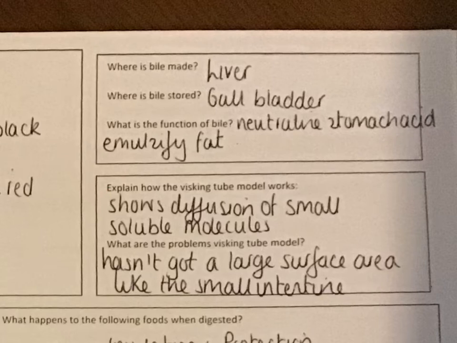Then we've got, explain how the Visking tubing model works. The Visking model shows diffusion of small soluble molecules. It shows how small molecules like glucose, fatty acids and amino acids are able to diffuse into the bloodstream through a semi-permeable membrane, because the Visking tube represents the membrane of the small intestine, where our nutrients are absorbed.